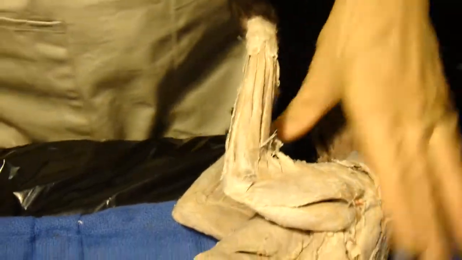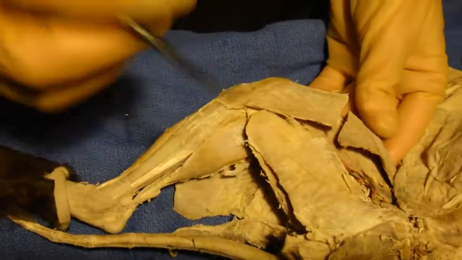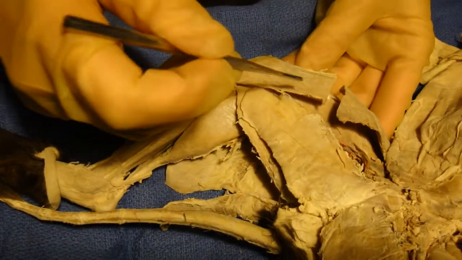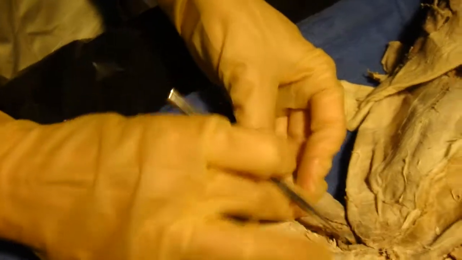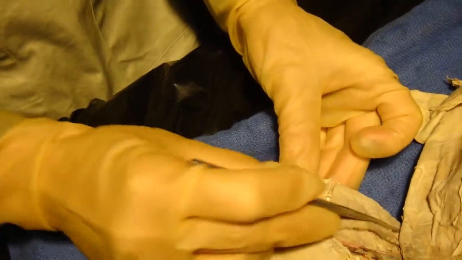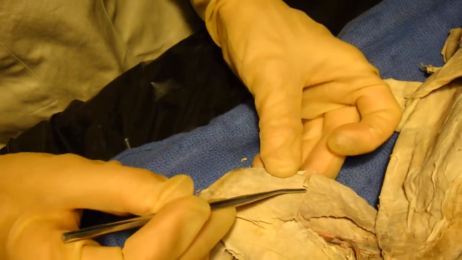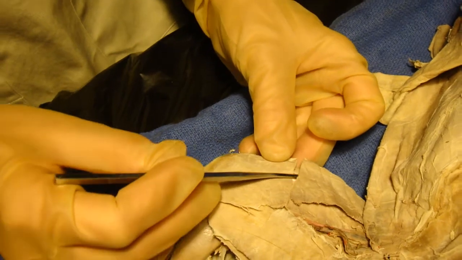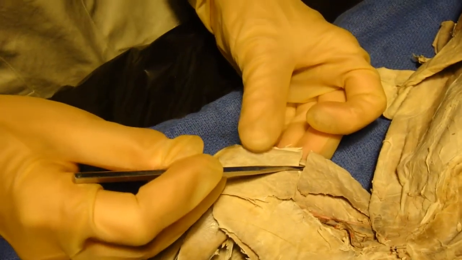Superficial muscles of the hind limb. The ventral view. We have the sartorius, which is here. It's cut here. And the origin is on the anterior superior iliac spine. And it inserts on the patella and the tibia. And the action is to adduct and rotate the femur and extend the tibia.